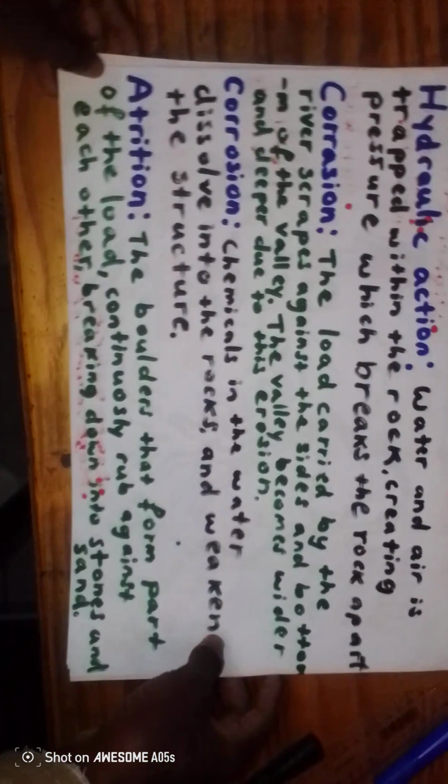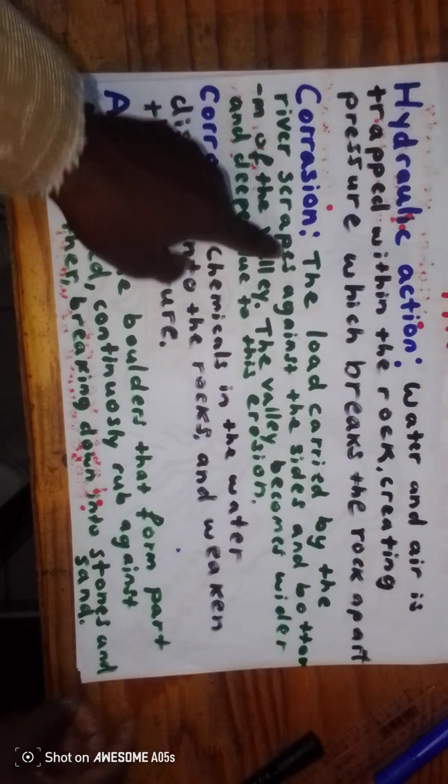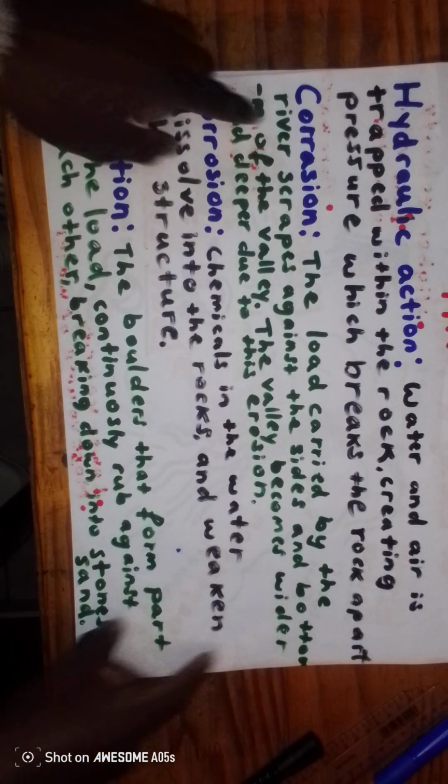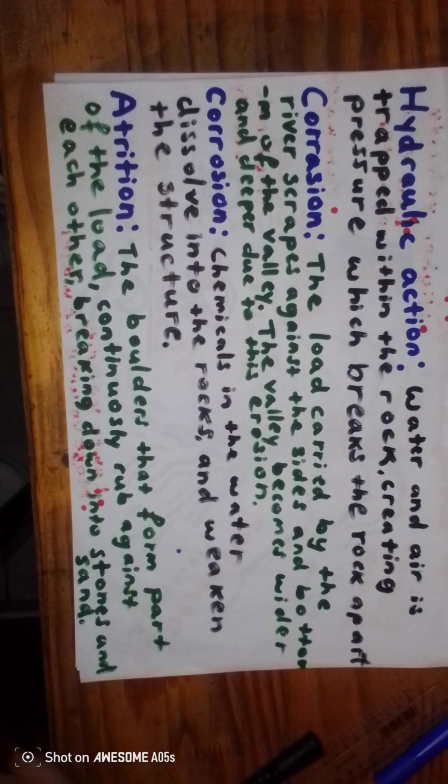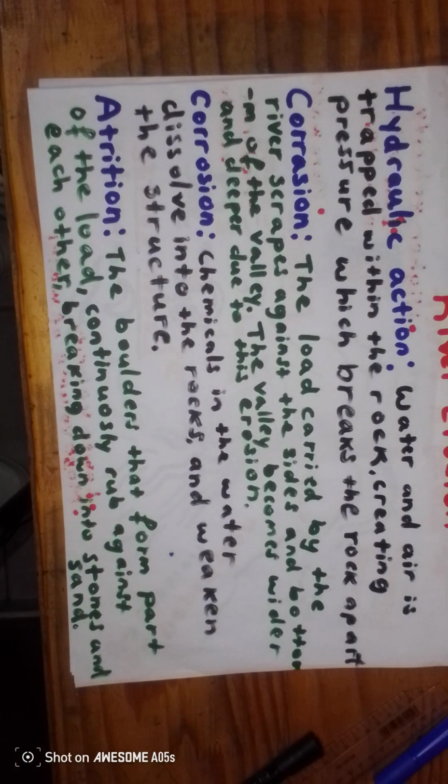All right, so we move on to corrosion. Now, corrosion happens when the load carried by the river... So the load are all the rocks and sand and stones, because we don't just have water in a river. We have the rocks, the sand, because this is water that travels, that moves every single minute, and it takes something along with it.